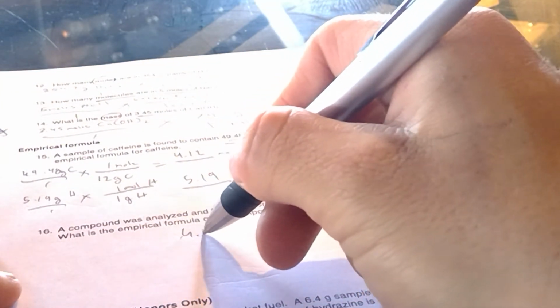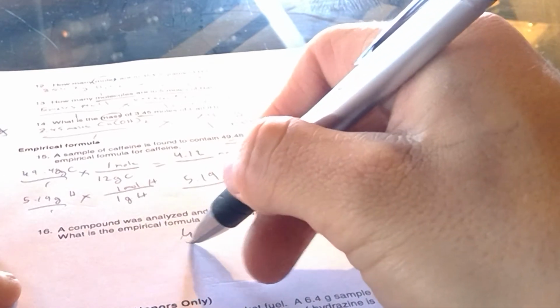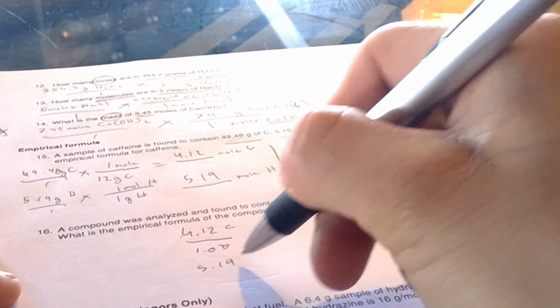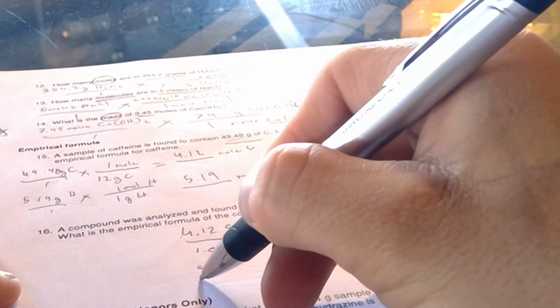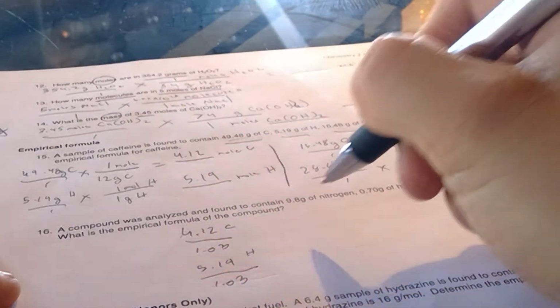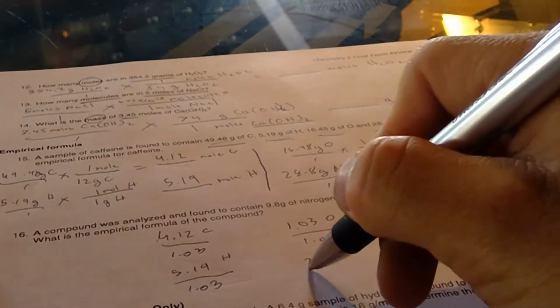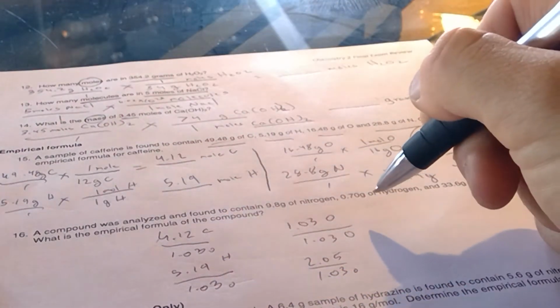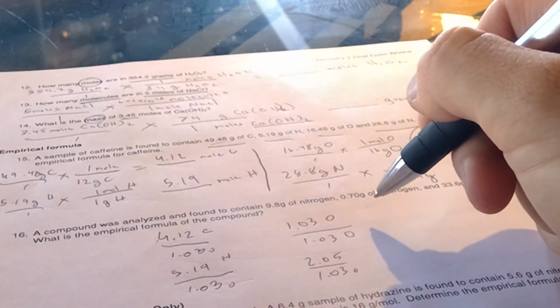Now, what we do is we take all of these numbers, so 4.12 moles of C divided by 1.03, 5.19 moles of H divided by 1.03, and then we take 1.03 moles of O divided by 1.03. That one's going to be an easy one. And then we do 2.05 divided by 1.03 moles of O. Okay. All right. So we're basically dividing all these numbers by 1.03. Now, here's what we get, right?